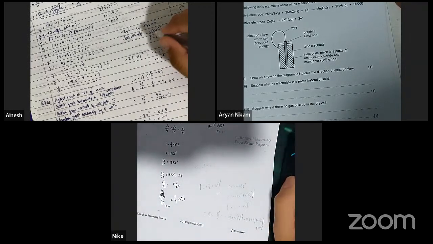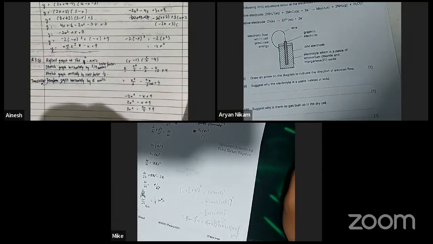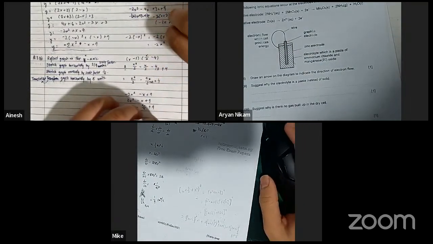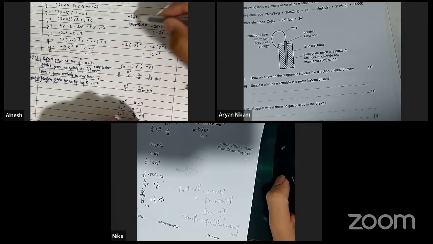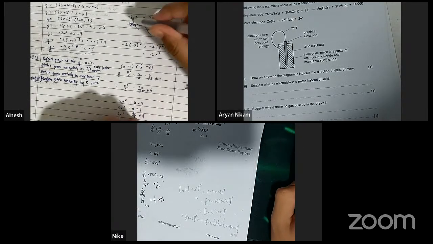Ainesh, I'm not sure I'm following what you're doing. Are you pre-practicing the question? I don't mind. I just can't factorize anything. You cannot factorize. You mean you don't have a calculator tomorrow, is it? Yeah.